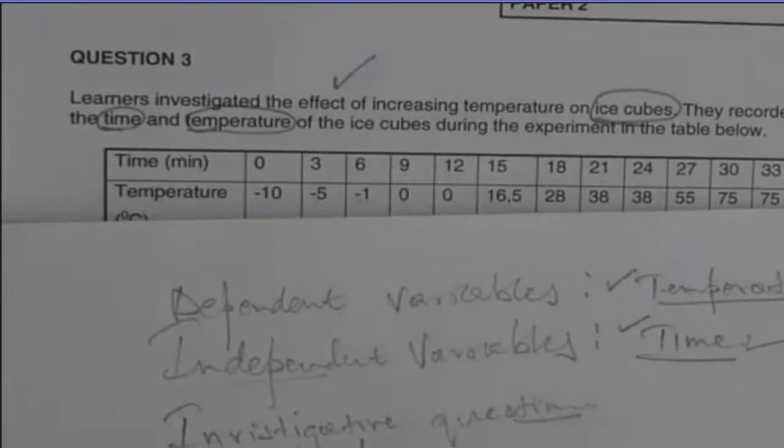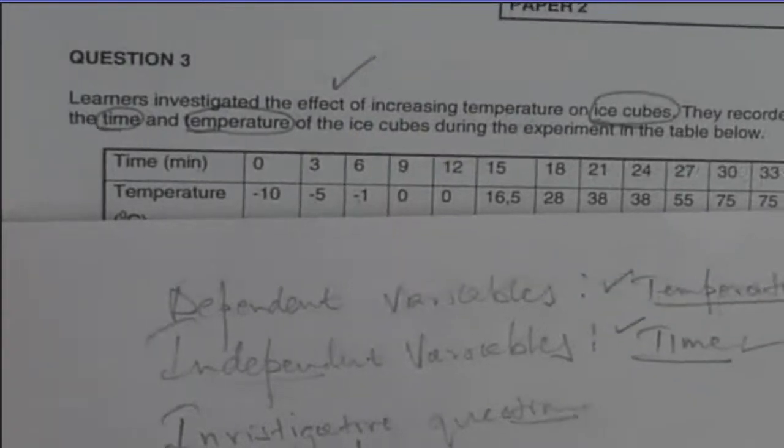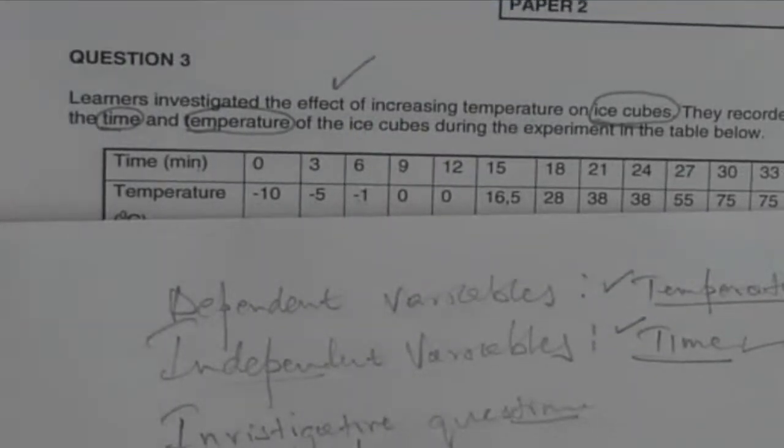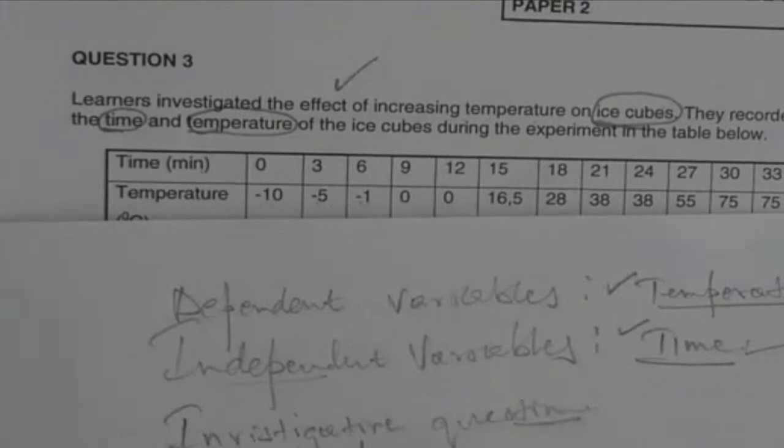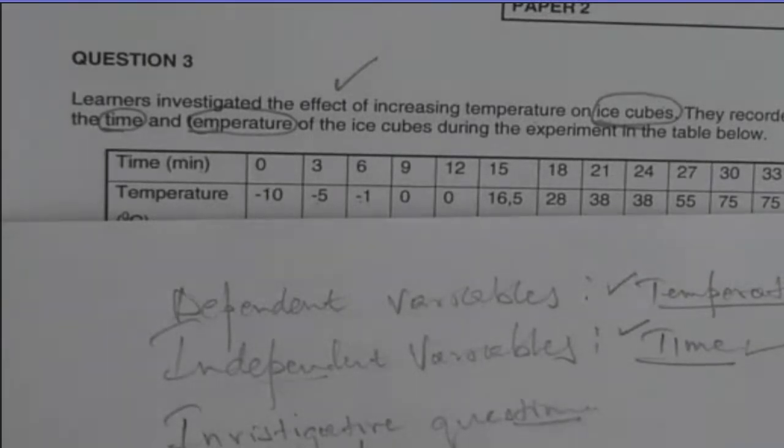You will tell me from your side your view to this investigative question. You can say, what is the relationship between the time and temperature?